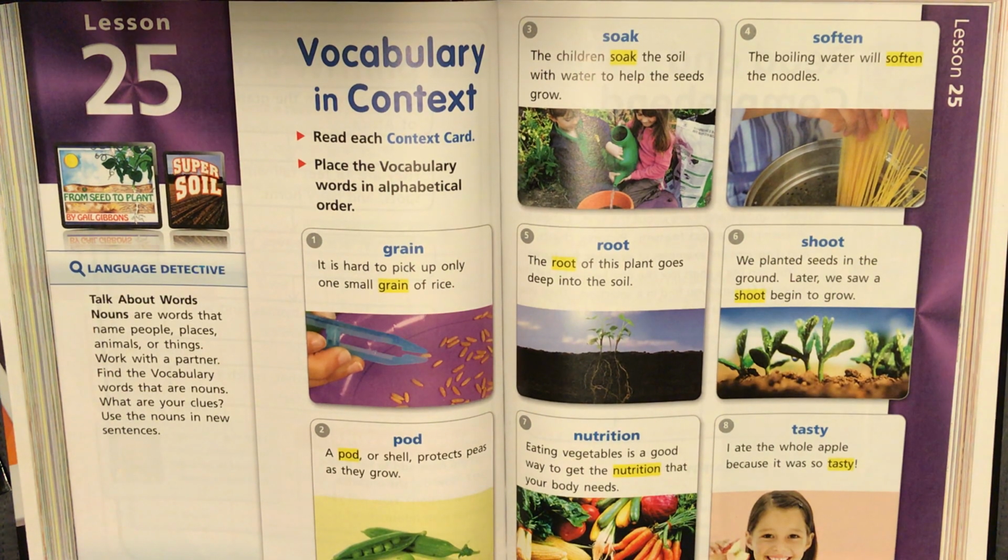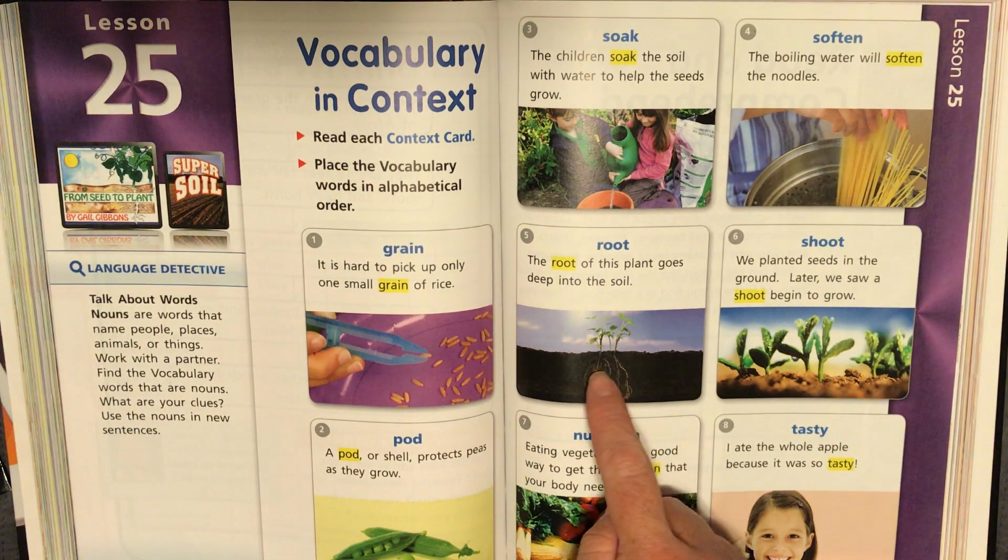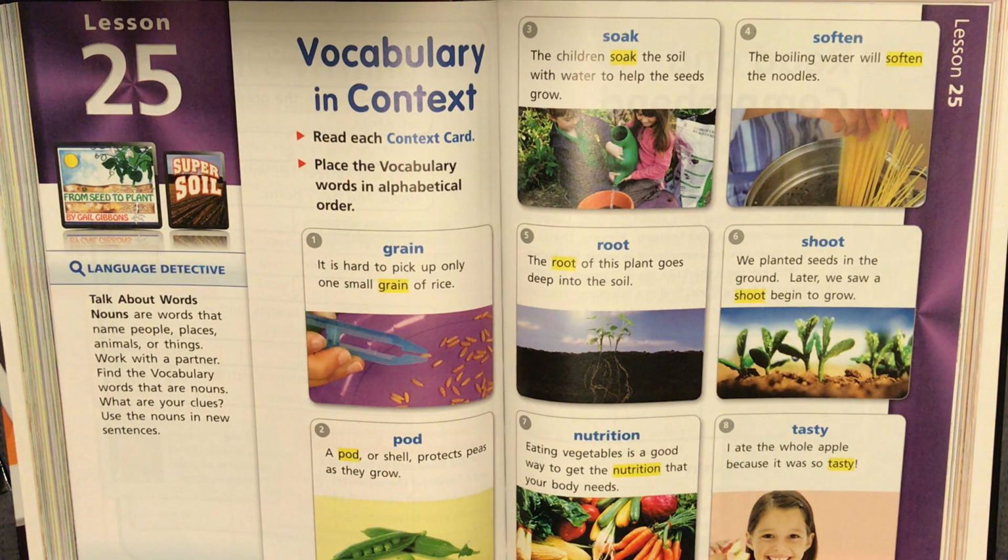The next word is root. So a root is part of a plant that is underground and soaks up the water. So the roots, you can kind of see them in this picture, they go into the ground, and that's what soaks up the water up into the top part of the plant.